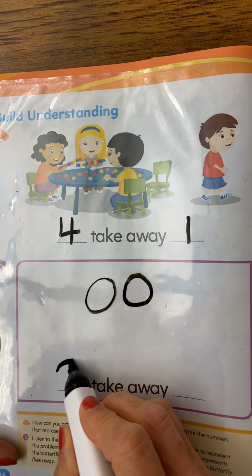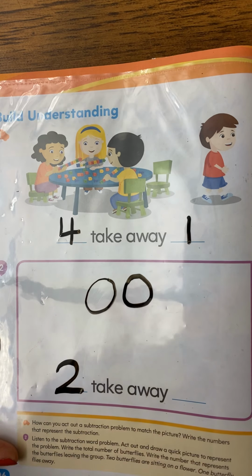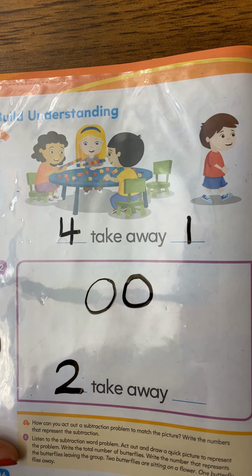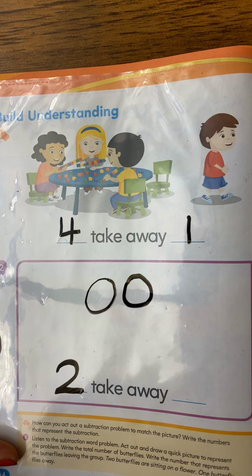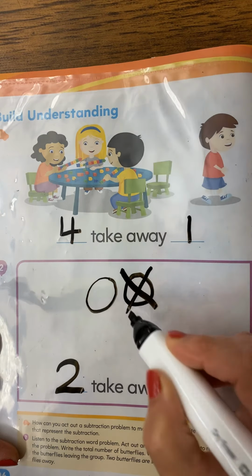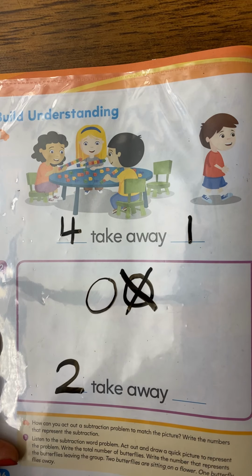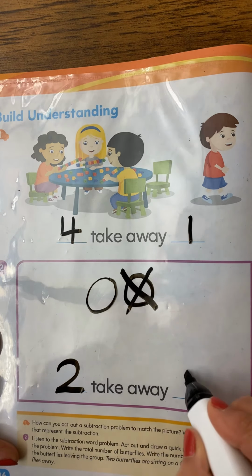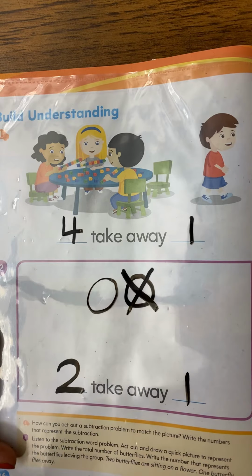So write a number 2. One butterfly flies away. Now, this is how I take one away when I'm drawing. I put an X on it. How many are left? 1 take away, and then there's 1 left over.